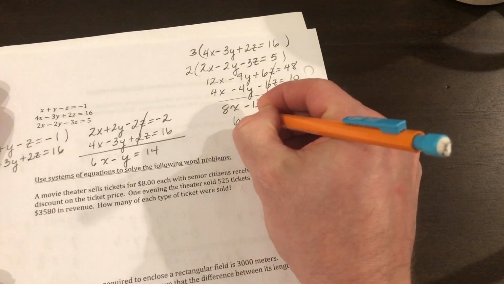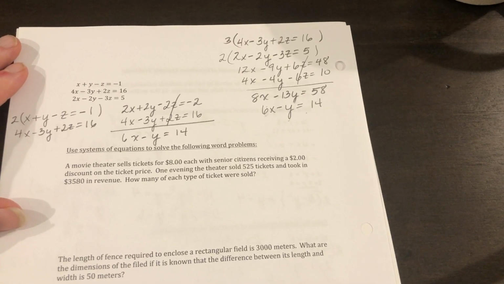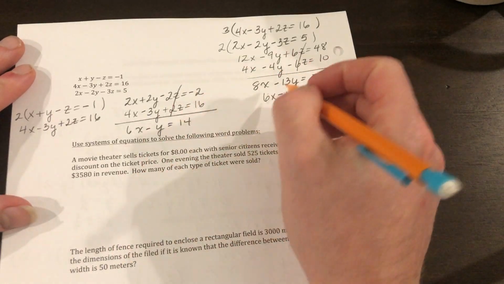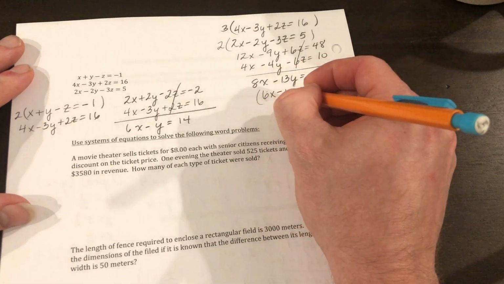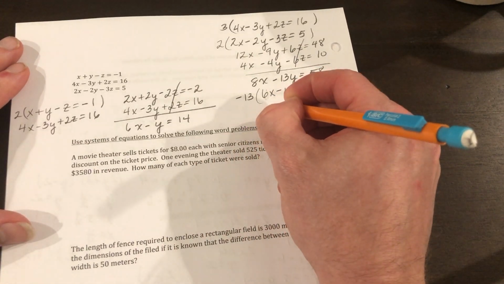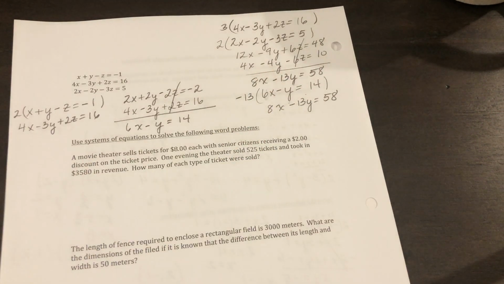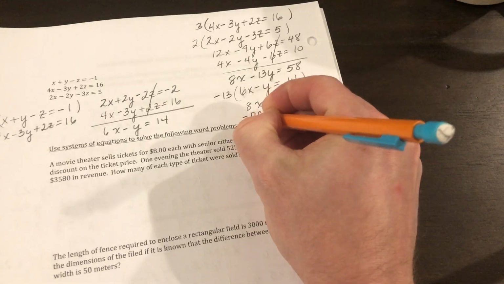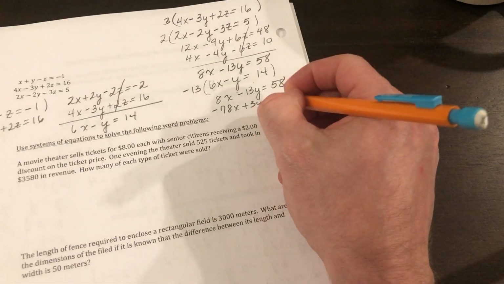So I take that. What I would do in this case is, I'm trying to deal with the least amount of numbers as possible. I'm going to multiply the bottom one by negative 13 to get a positive 13y. So we get 8x minus 13y is equal to 58. And I'm going to use my calculator. 13 times 6 is 78. So negative 78x plus 13y is equal to 13 times 14, which is negative 182.